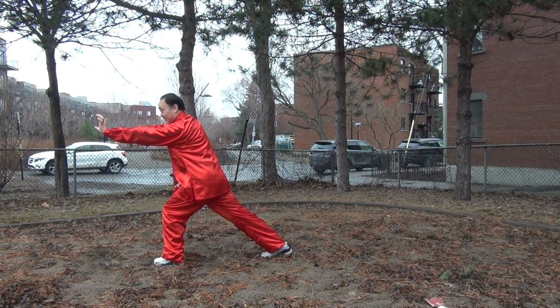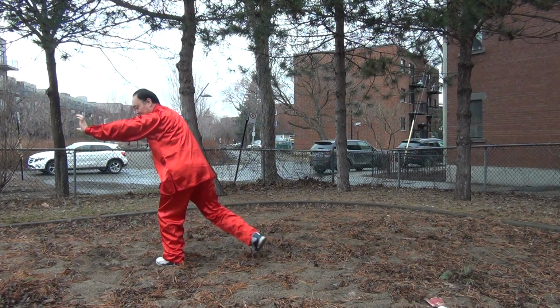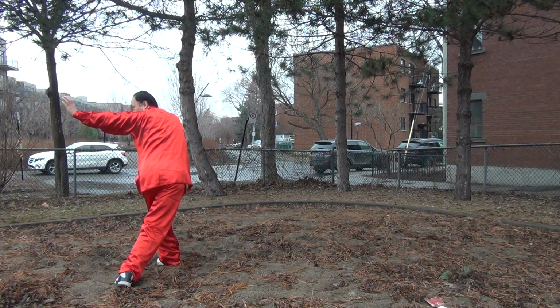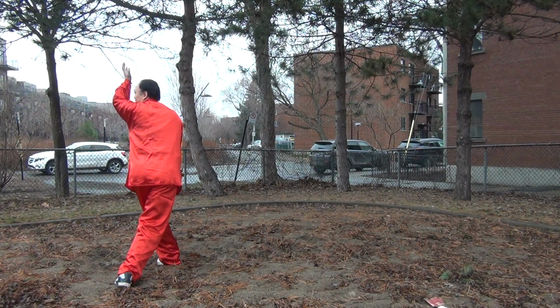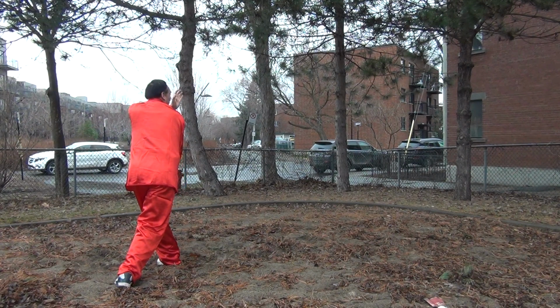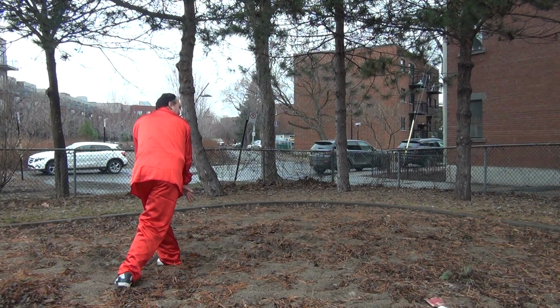Push. Then I will step my left leg to the back of my right leg. And I will raise upward my left claw to the right shoulder. Two claws cross in front of my abdomen, and then left claw make arc to left, right claw make arc to right.